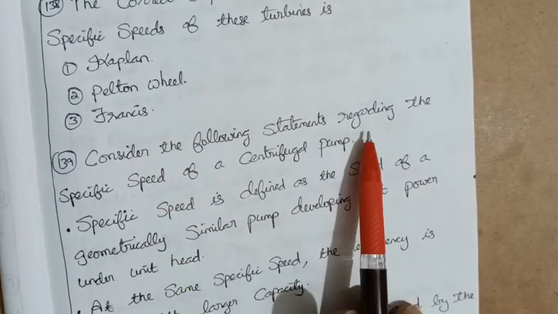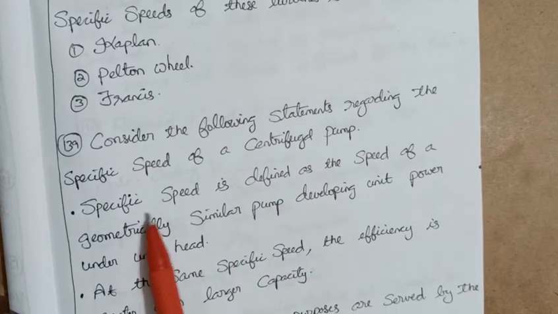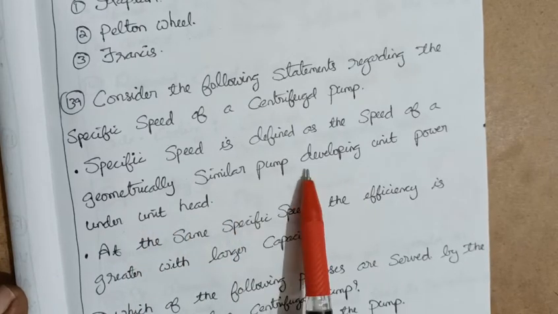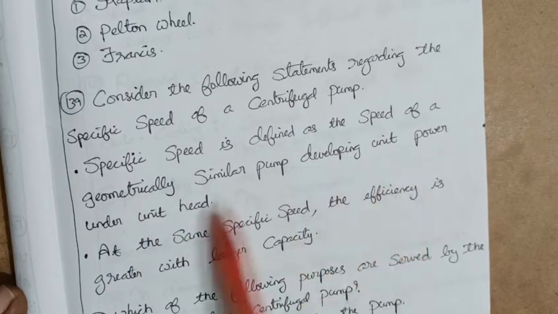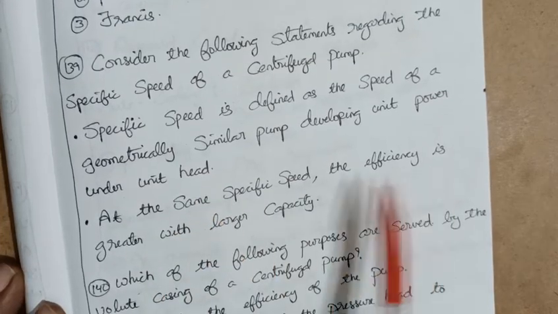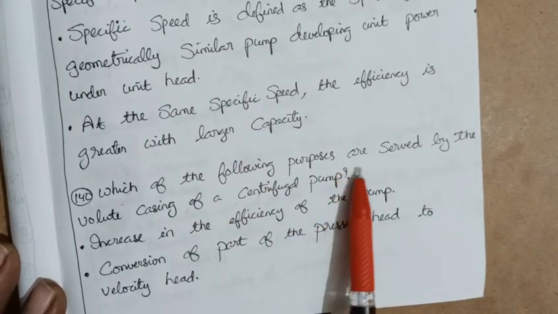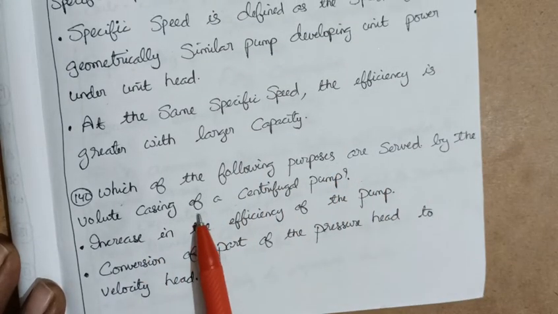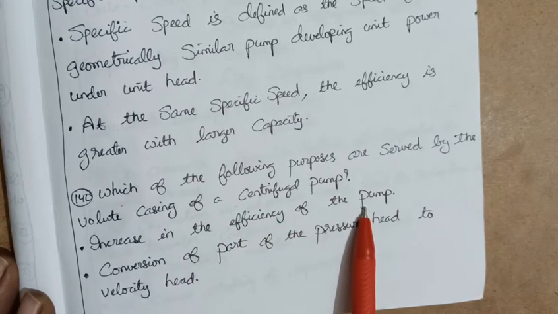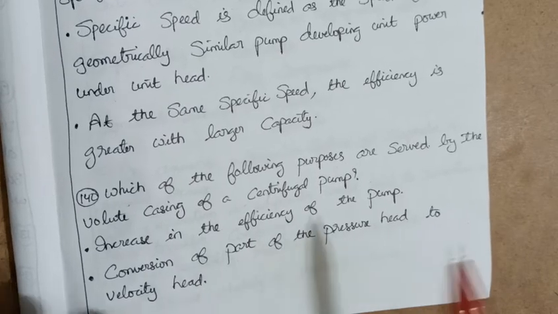Consider the following statements regarding the specific speed of a centrifugal pump. Specific speed is defined as the speed of a geometrically similar pump developing unit power under unit head. At the same specific speed, the efficiency is greater with larger capacity. Which of the following purposes are served by the volute casing of a centrifugal pump? Increase in the efficiency of the pump, conversion of part of the pressure head to velocity head.